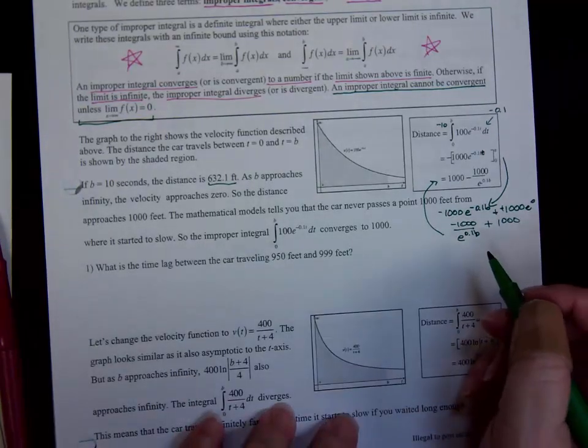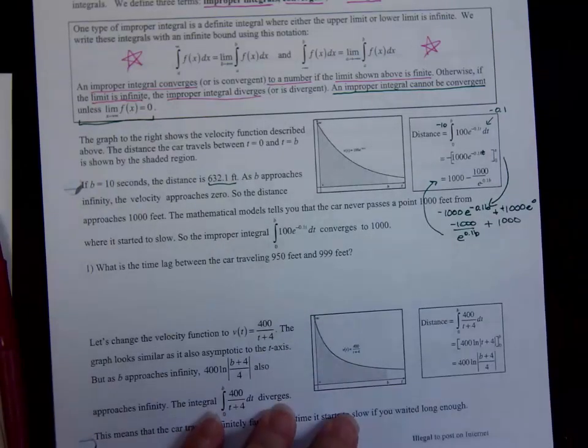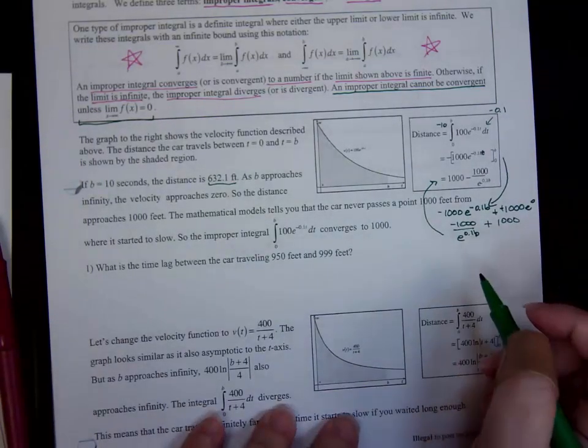For that part that you just wrote, where did the minus negative 1,000 e to the 0 come from? Oh, I see now. Plugging in the lower limit. Okay? Are you with me?